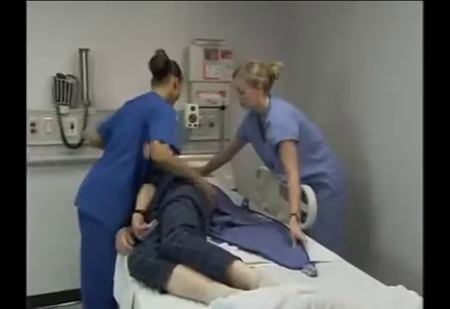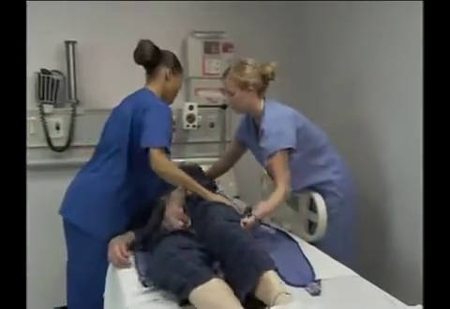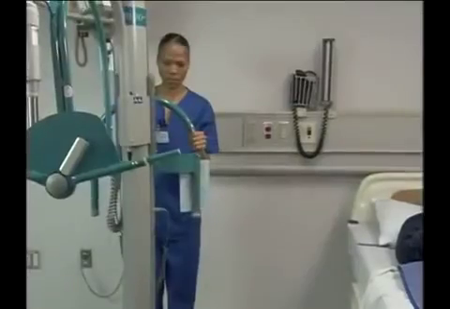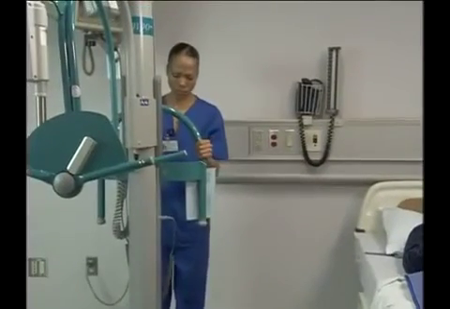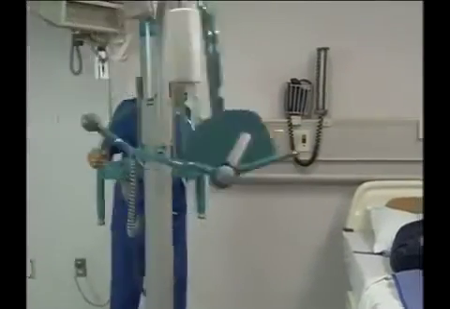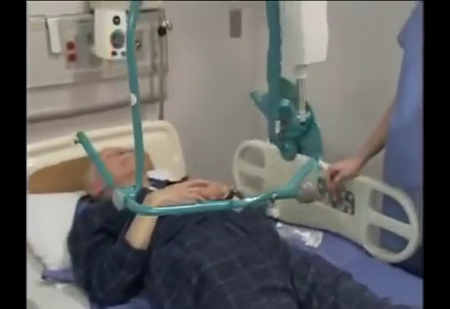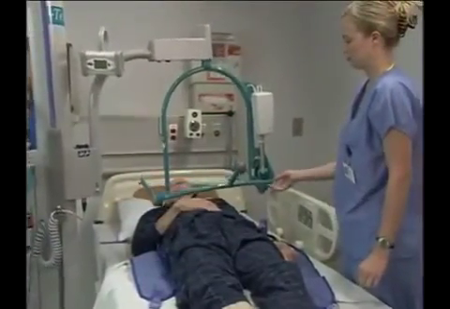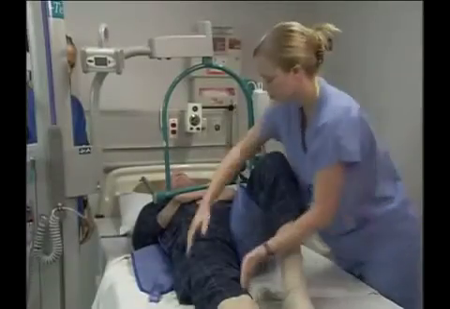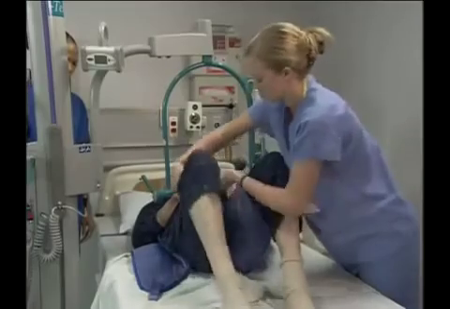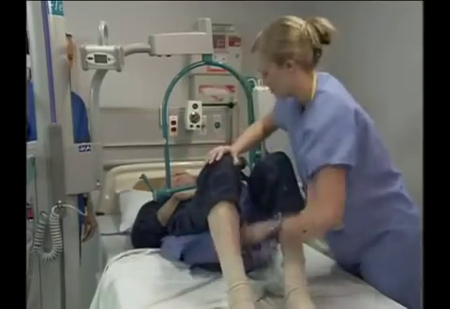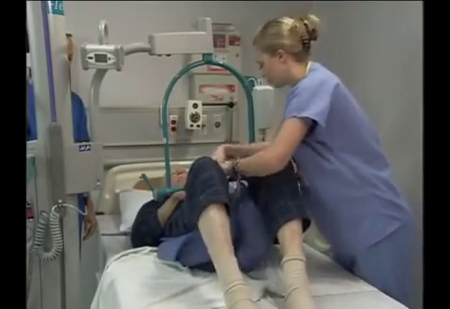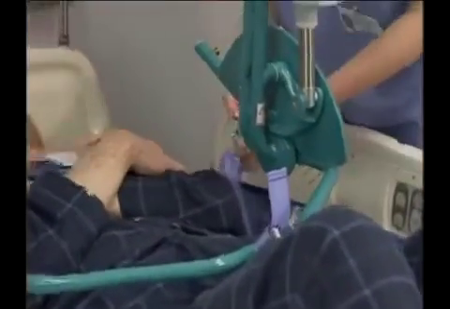The sling's lower edge should be under the person's knees. Raise the lift so it can be moved over the person. Move the lift into position over the person. Then lock the wheels. Attach the sling to the swivel bar. Cross the person's arms across his chest.